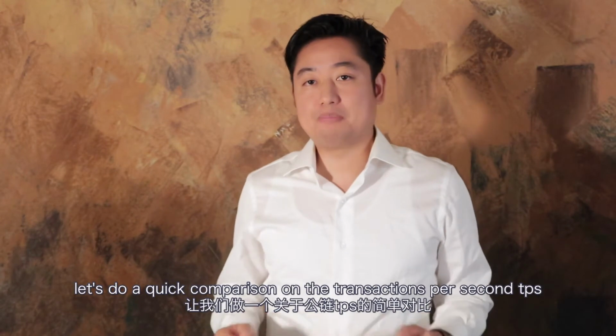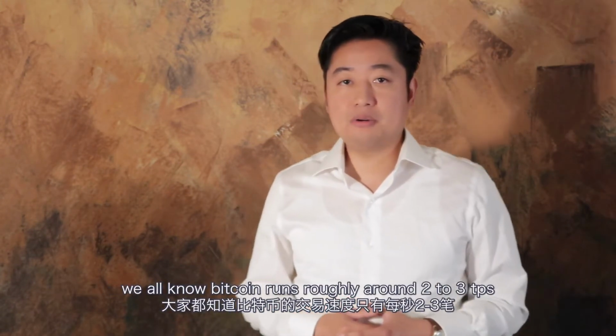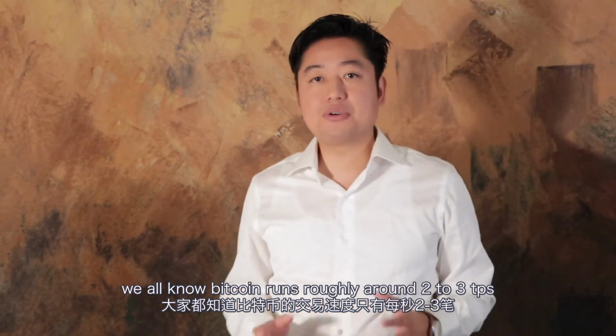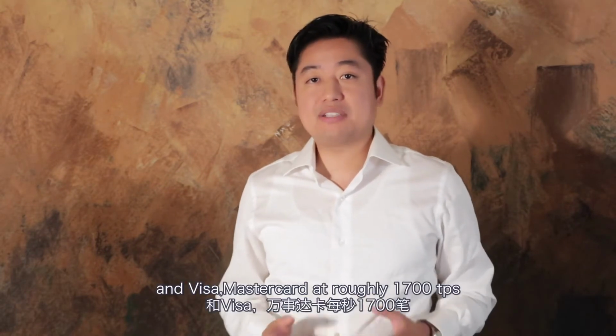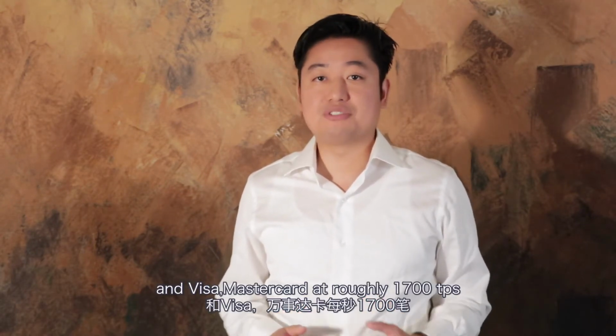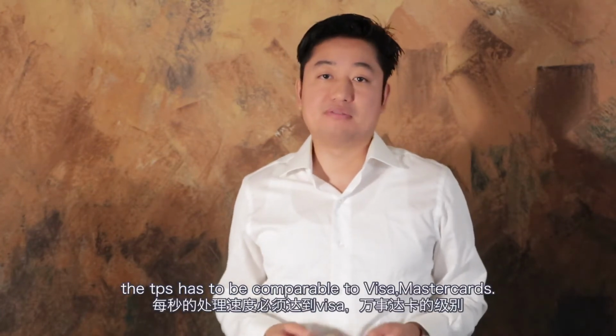First, let's do a quick comparison on the transactions per second, TPS. We all know Bitcoin runs roughly around 2 to 3 TPS, Ethereum peaked at roughly 15 TPS, and Visa and MasterCard at roughly 1700 TPS. To be used as a commercial decentralized electronic payment system, the TPS has to be comparable to Visa and MasterCard's.